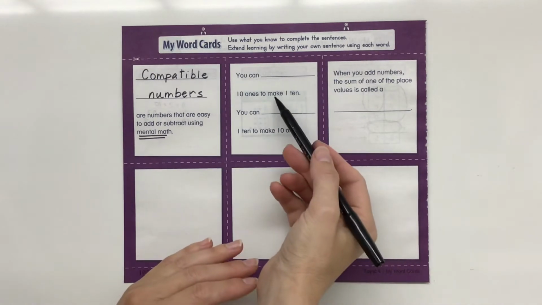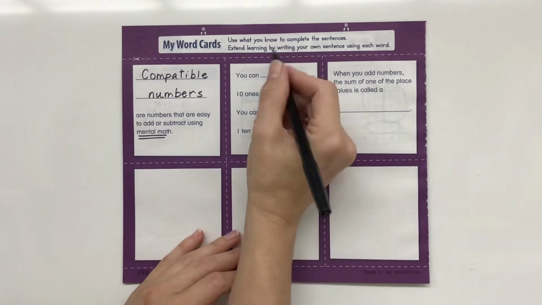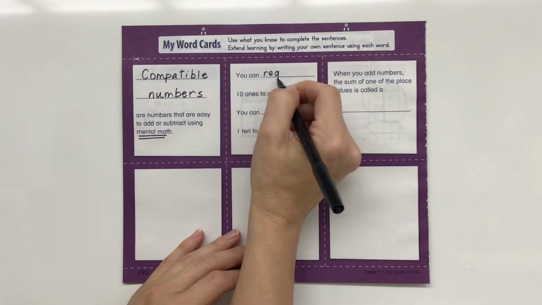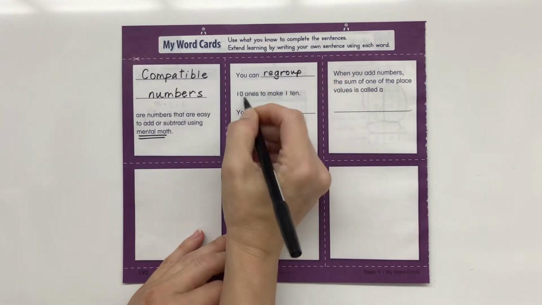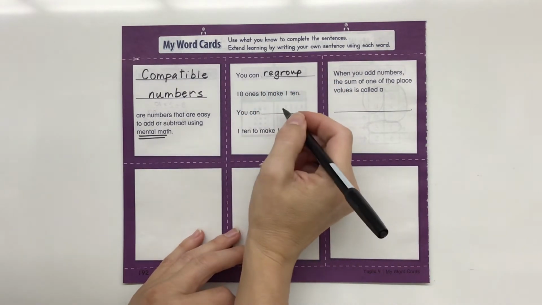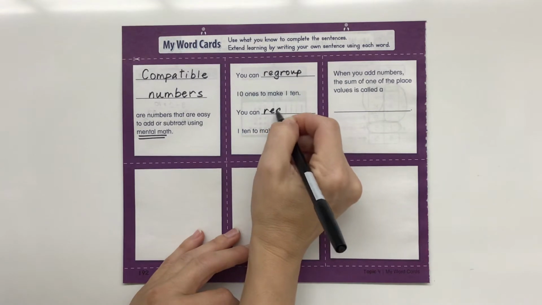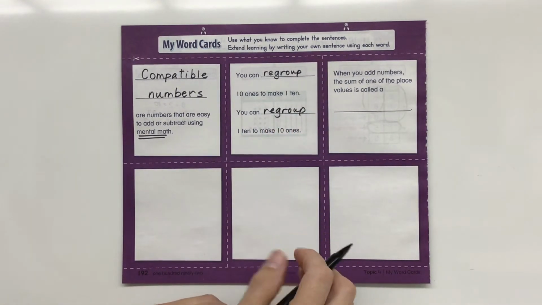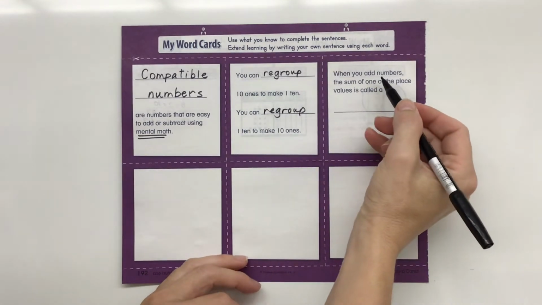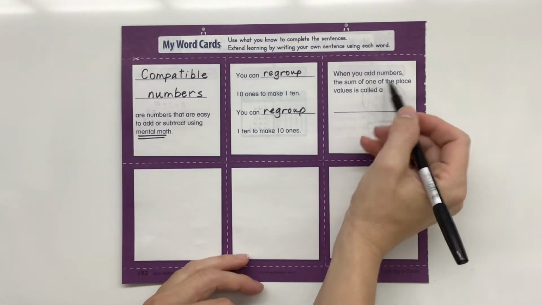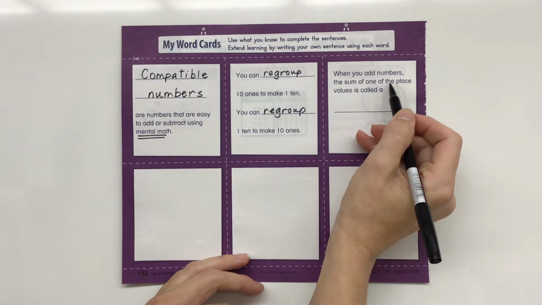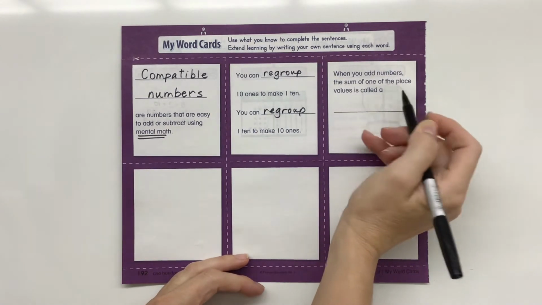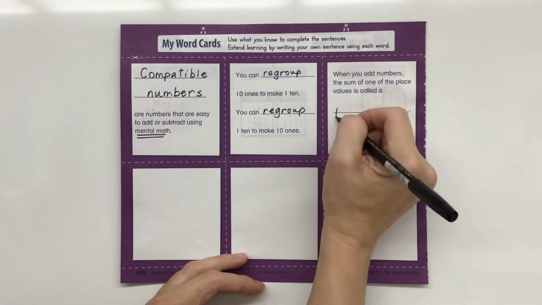All right, so this one is regrouping. You can regroup 10 ones to make a 10. You can regroup 1 10 to make 10 ones. And finally, when you add numbers, the sum of the place values is called a partial sum.